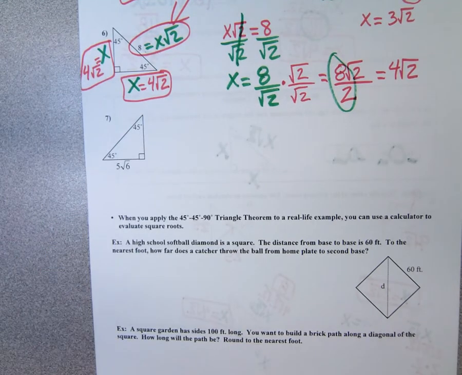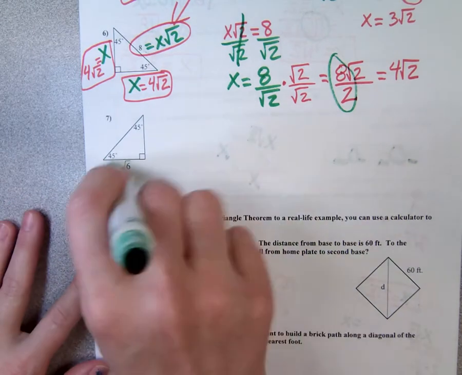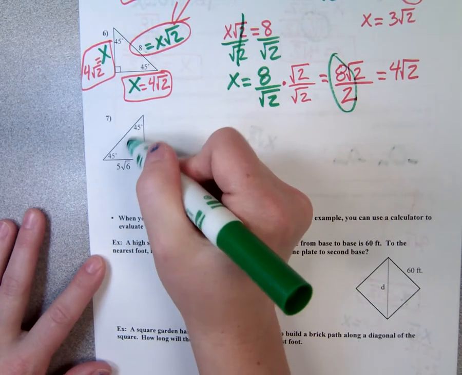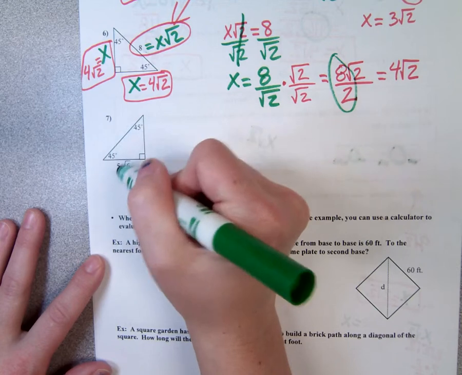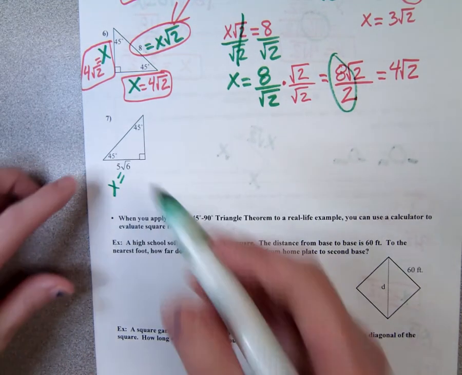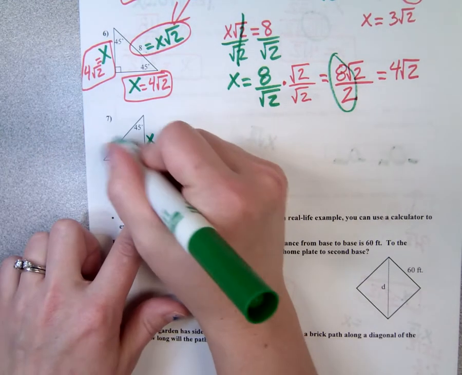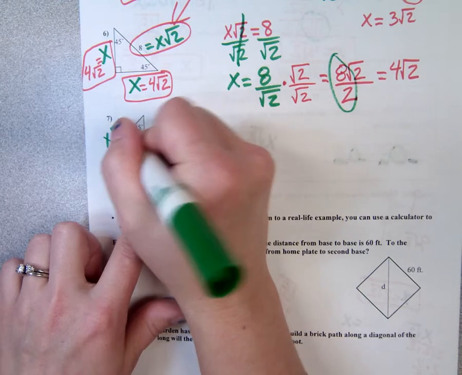Okay, let's try the next one. So on this one, because it's not just a 5, I can't just go 5 square root of 2. So I'm going to do the label. Across from the 45 is X, so because something is there, put an equals between it and the X. Across from the other 45, label with X, and across from the 90, put X square root of 2.